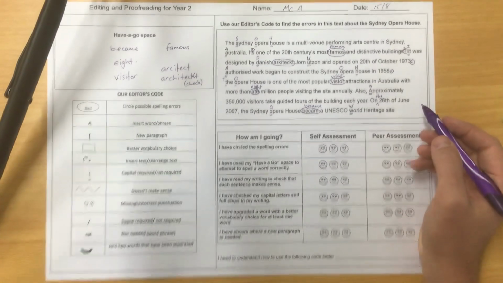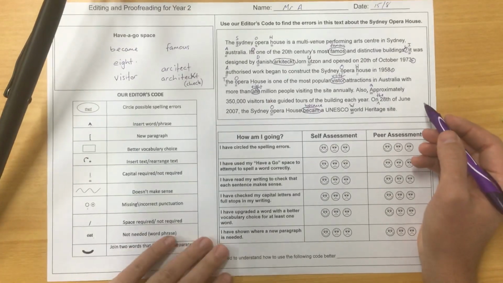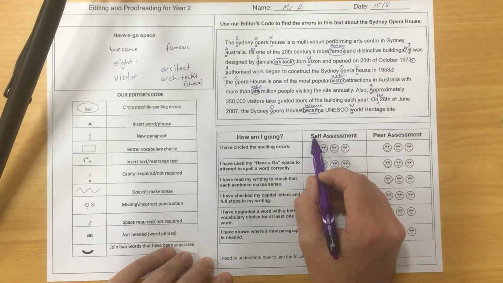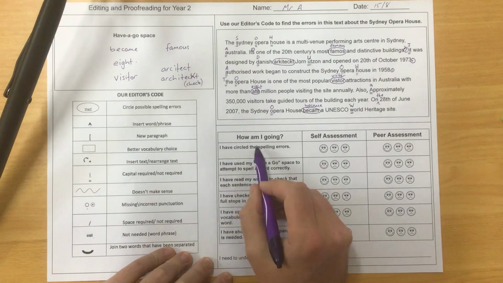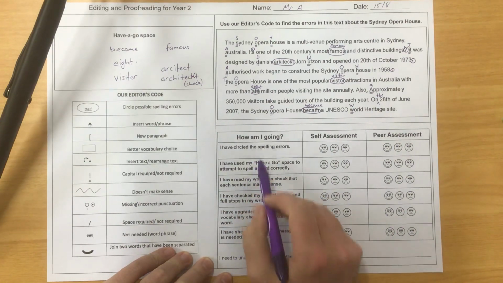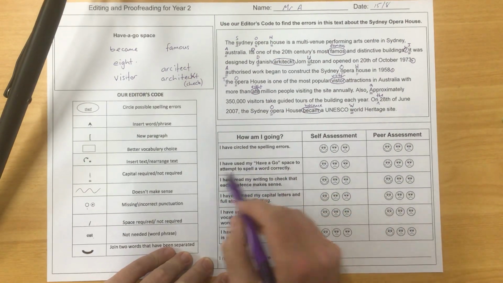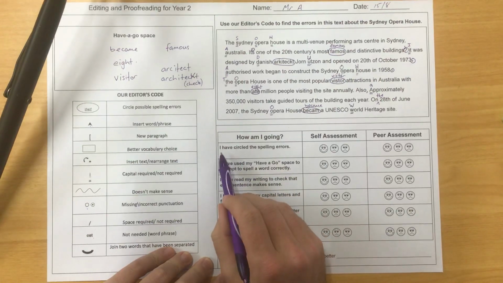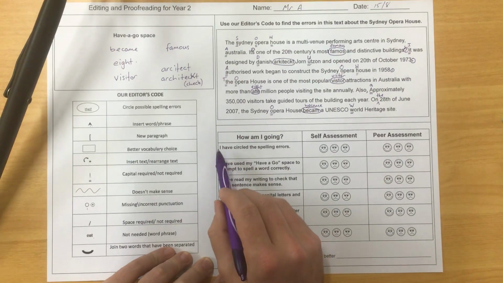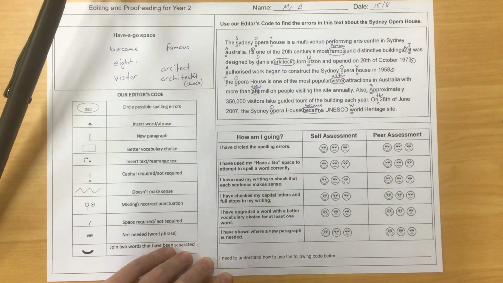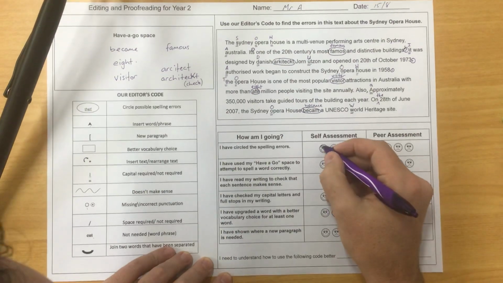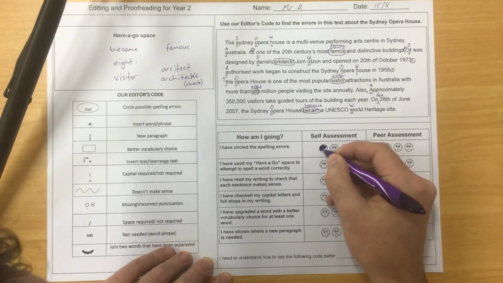Okay, so I think I'm going pretty good right now, but what I'm going to do now is have a look at my little self-assessment. So I'm going to assess this by myself and go through these little task sheets here to see how I actually went. Before I say I'm finished, of course, I'm going to check. So I have circled the spelling errors. Now I've done 4 there. I'm pretty sure that I've got all of them, so I'm going to give myself a smiley face there.